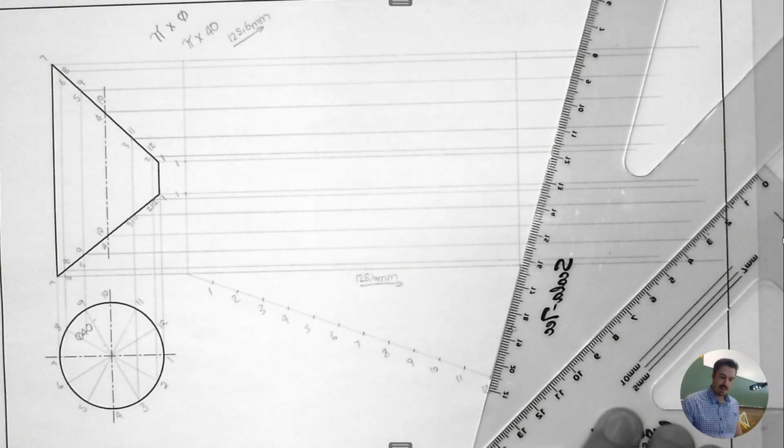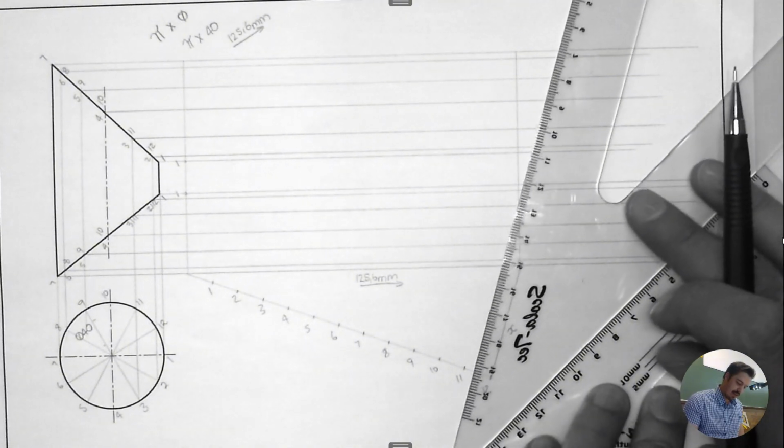And now from the segment line, you can start moving this down to 11.